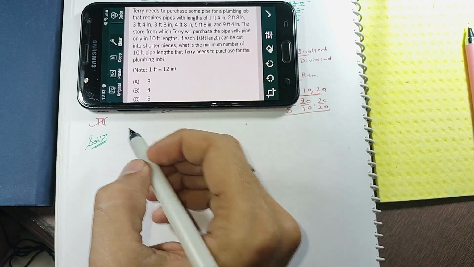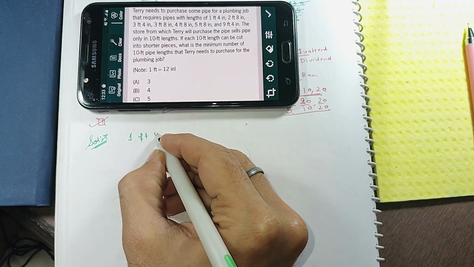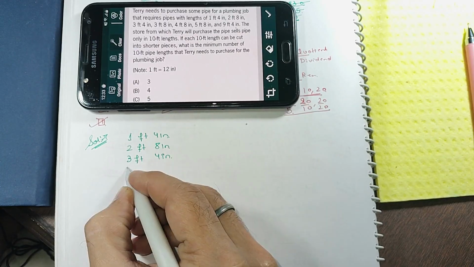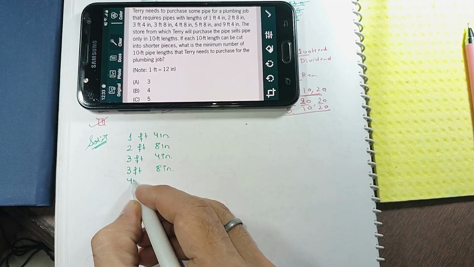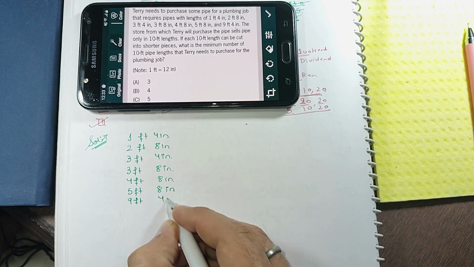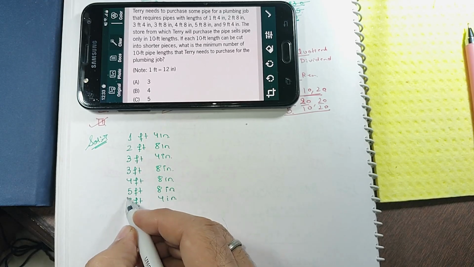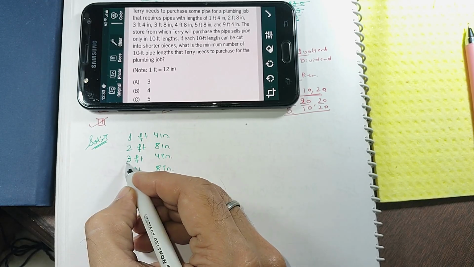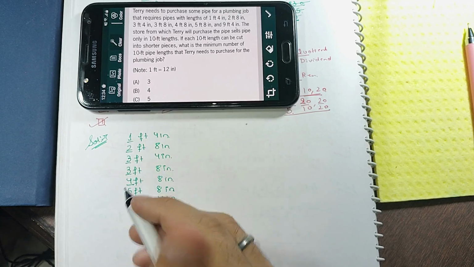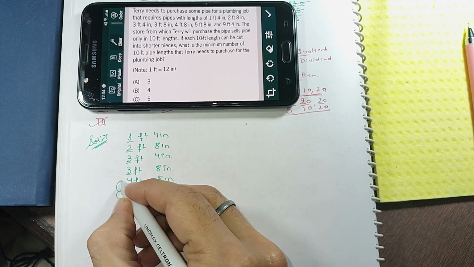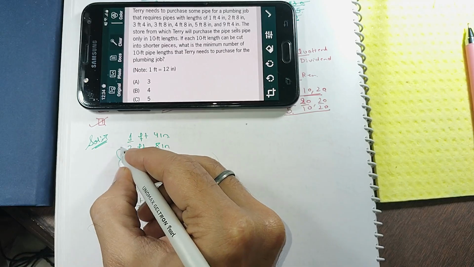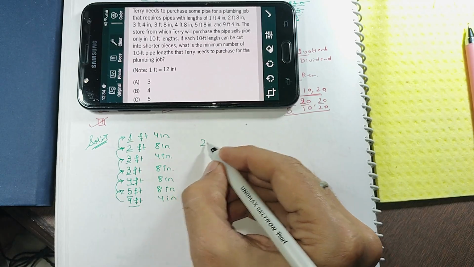So first of all, we will write 1 feet 4 inch. Second is 2 feet 8 inch. 3 feet 4 inch. 3 feet 8 inch. Next is 4 feet 8 inch. 5 feet 8 inch and 9 feet 4 inch. So the feet add up as 1, 3, 6, 9, 13, 18 and 27. Right? Sorry, the total will be 1 plus 2 is 3, 3 plus 3 is 6, 6 plus 3 is 9, 9 plus 4 is 13, 13 plus 5 is 18, 18 plus 9 is 27 feet.